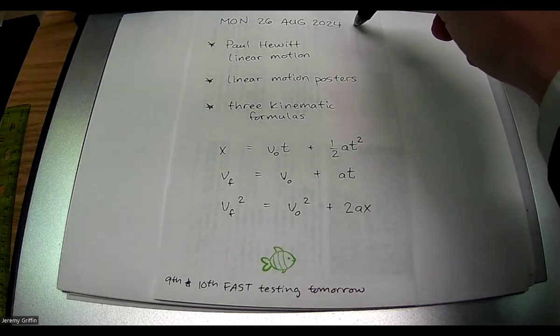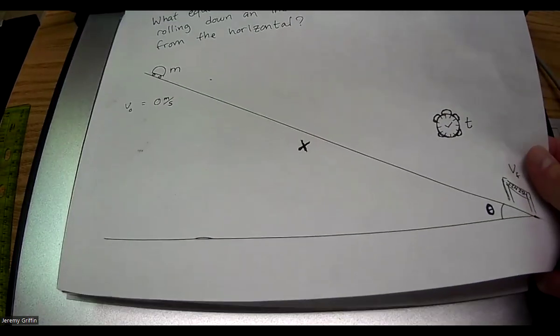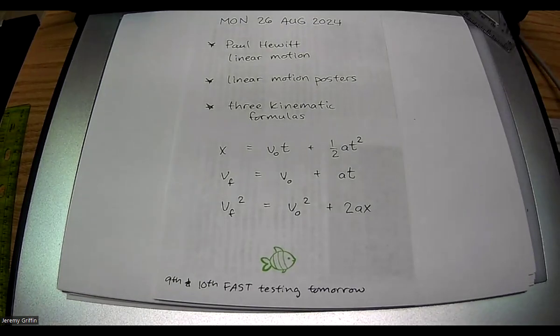Okay, so coming back from the weekend, I need to give you guys a recap from last week. You guys were rolling cars down inclines on Thursday, and we made a bunch of graphs on Friday. That was a setup for this linear motion today.